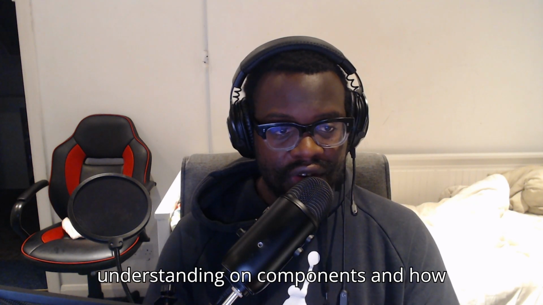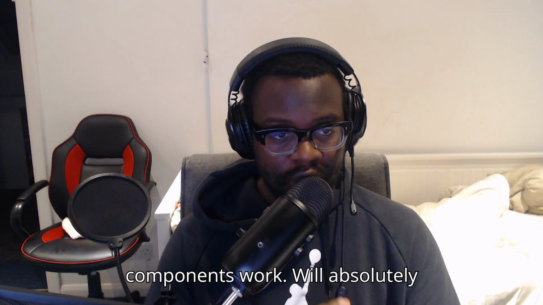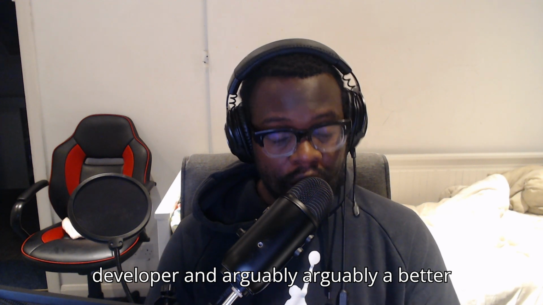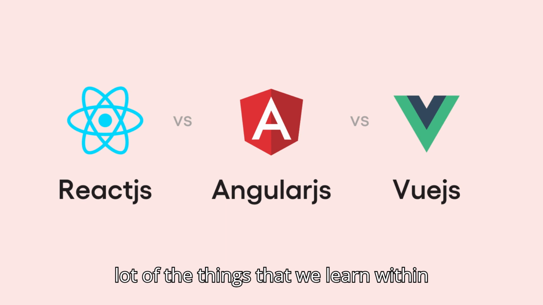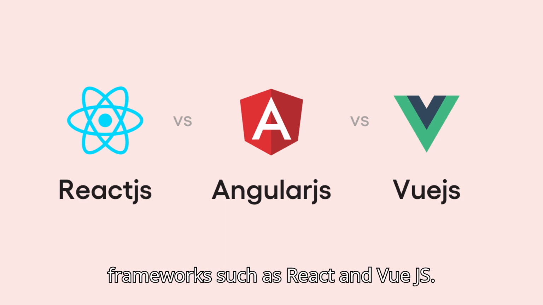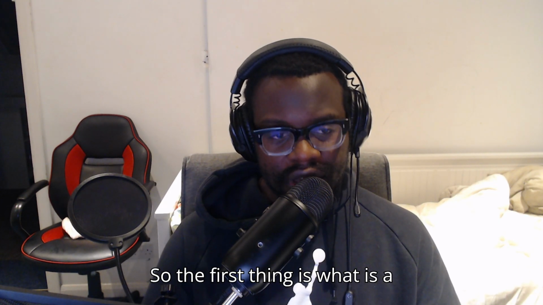Having a good understanding of components and how they work will absolutely help you become a better Angular developer, and arguably a better developer of other frameworks, because a lot of the things that we learn inside Angular we also use in other frameworks such as React and Vue.js. So the first thing is, what is a component?